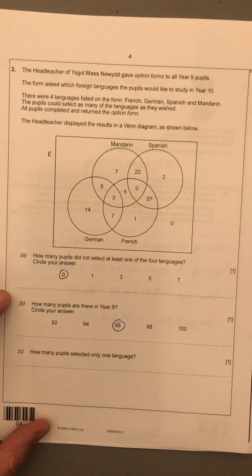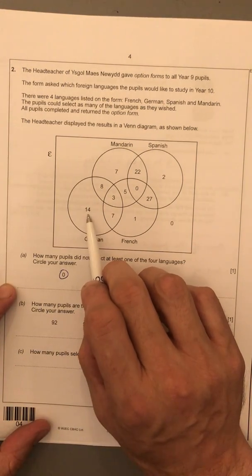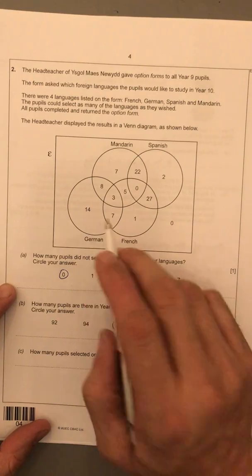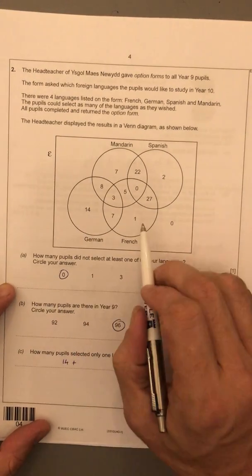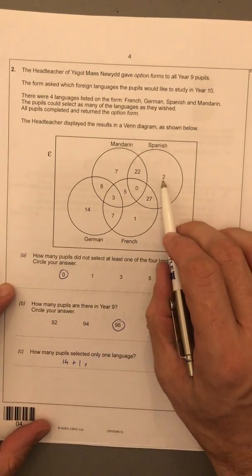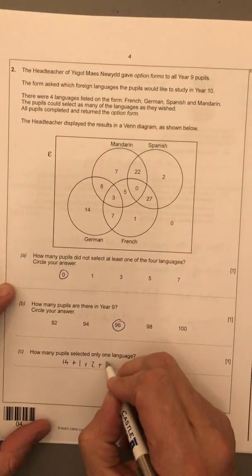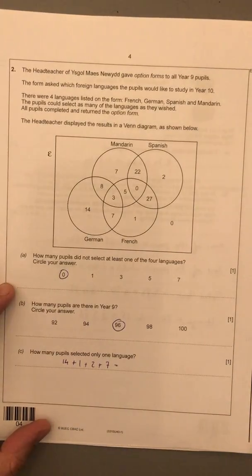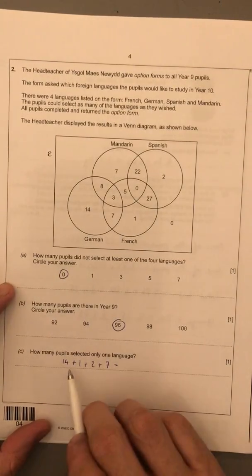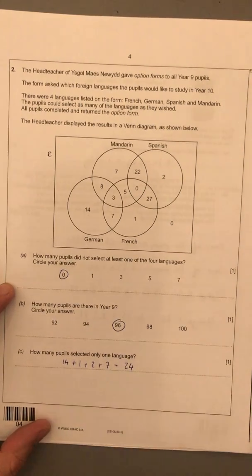How many pupils selected only one language? So that would be, if they've only selected one language, it would be this one. So you've got 14 that just selected German. You've got 1 that just selected French. You've got 2 that just selected Spanish, and you've got 7 that just selected Mandarin, and if we just add those together, it's 15, 17 plus 7 is 24.